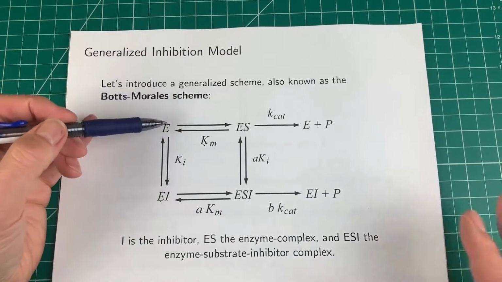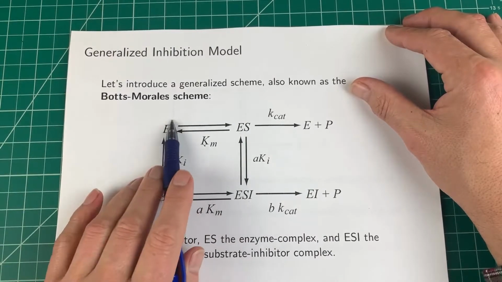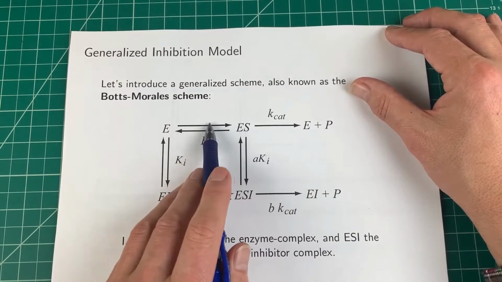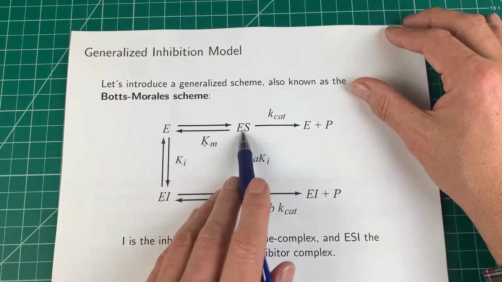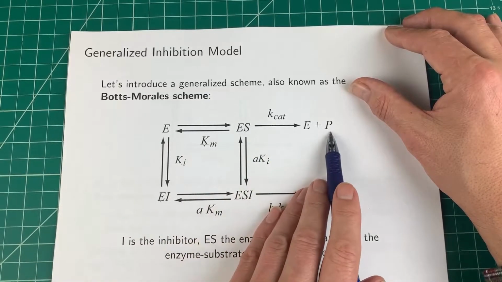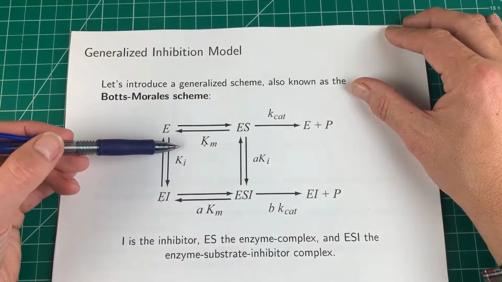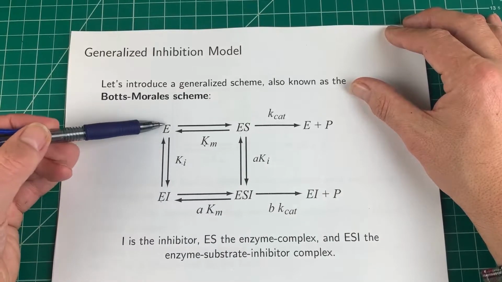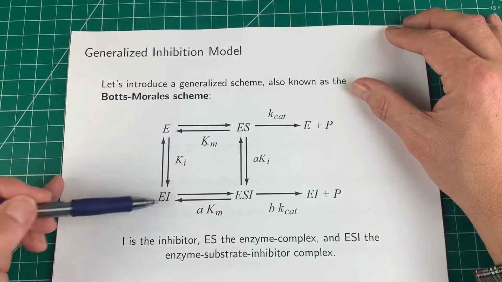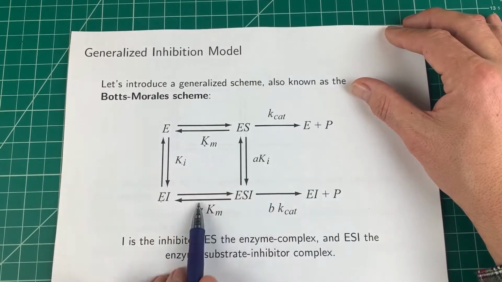Now I haven't included everything here because it gets a bit cluttered, but when E, so this is free enzyme, gets converted to enzyme substrate complex, there's a substrate here which I've not included that gets added to E to form enzyme substrate complex, because eventually it breaks down to enzyme plus product. It can also bind inhibitor, which again I don't indicate here, but you have to imagine an inhibitor coming in here, binding to the enzyme, forming the enzyme inhibitor complex, and of course this could be binding to the active site.